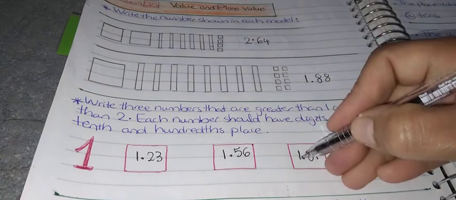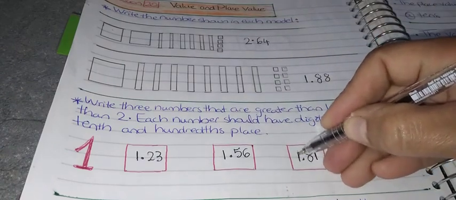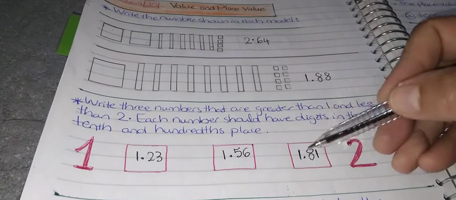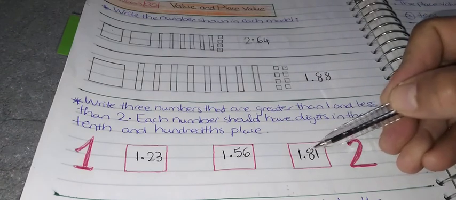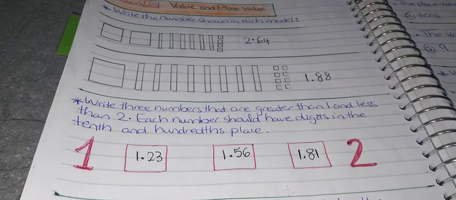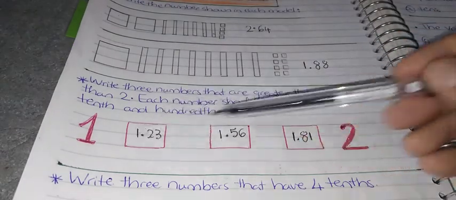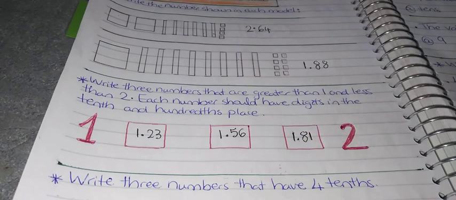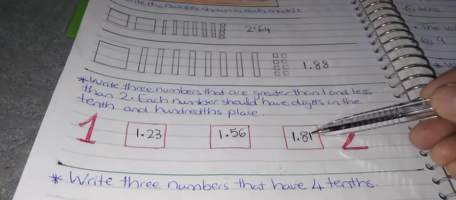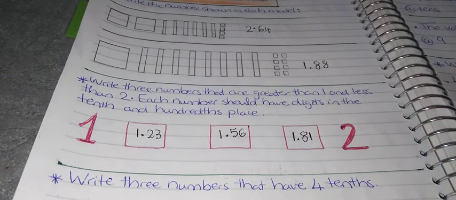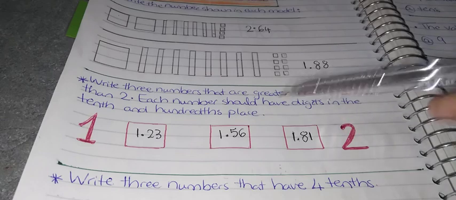So here the ones place should be 1. Okay, and we put a point and we write any digits here. So the ones should be 1. Okay, and the tenth place and the hundredth place can contain any digit. It will be less than 2 and more than 1.